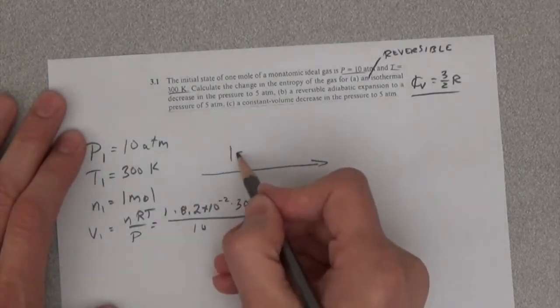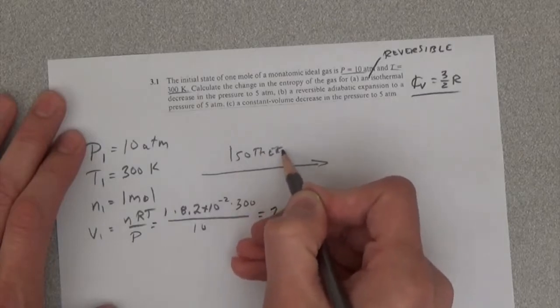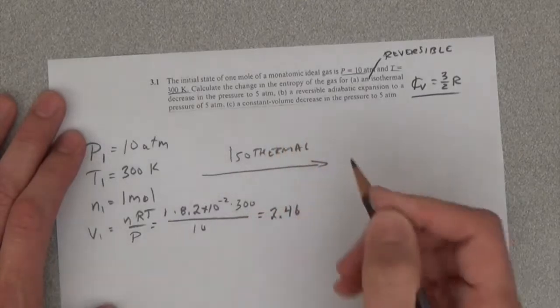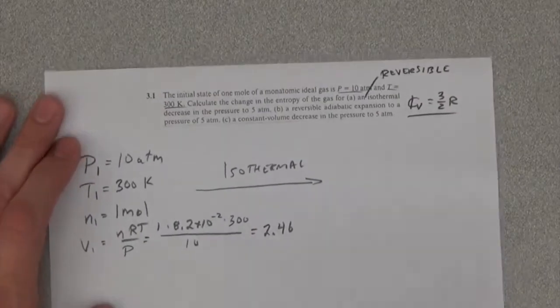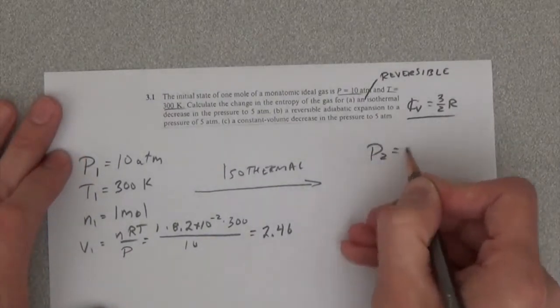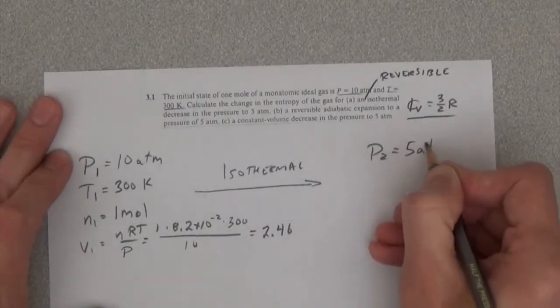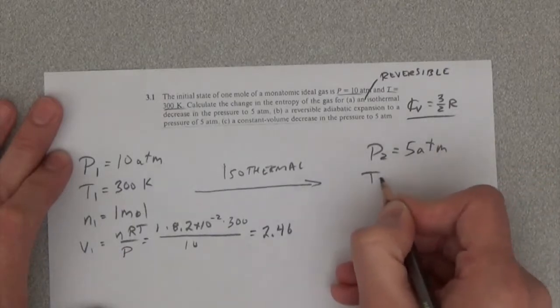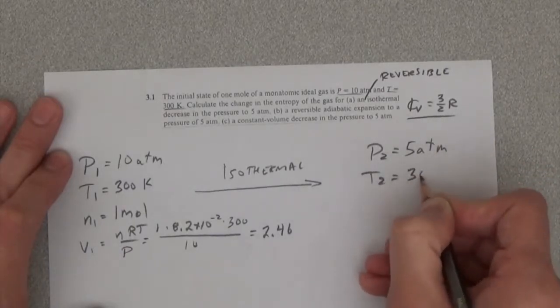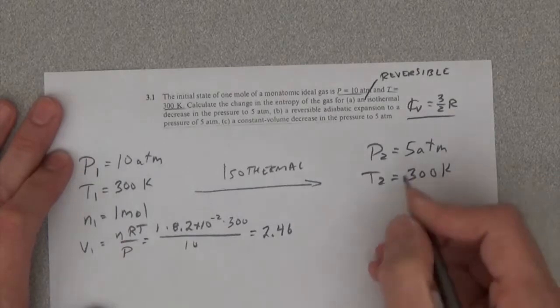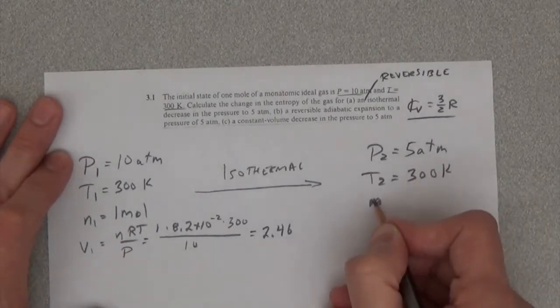For an isothermal change in pressure, we have the new pressure is 5 atm. It's isothermal, so the temperature stays the same. Moles stay the same.